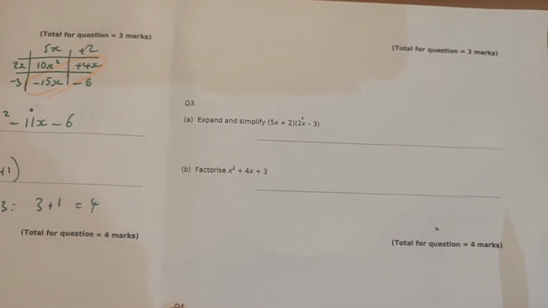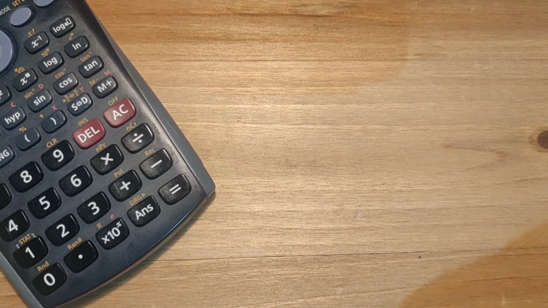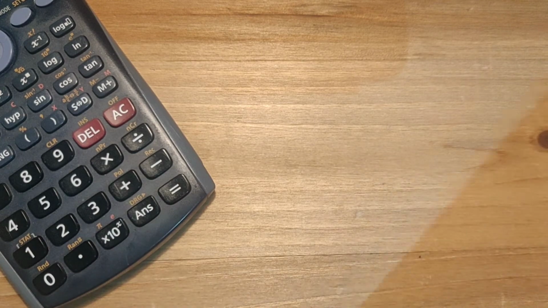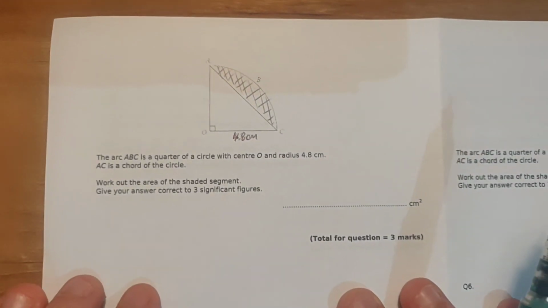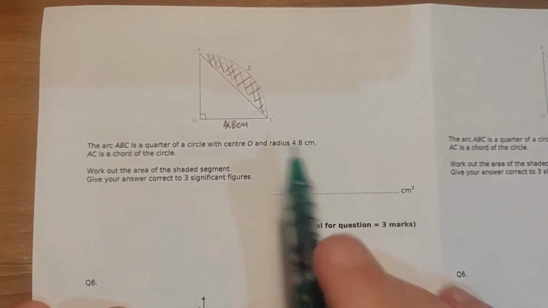Okay, great. Question 5. Question 5 is this one. As you can see, I've had to draw this one on slightly because my printer didn't work that well, but it's the same as your question.